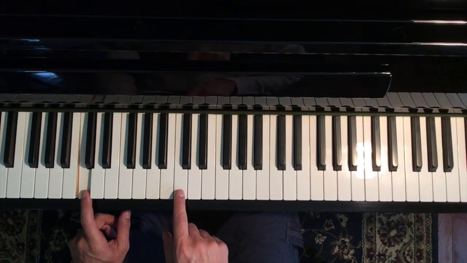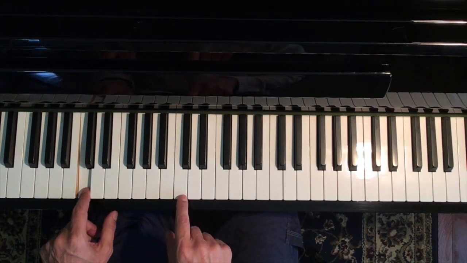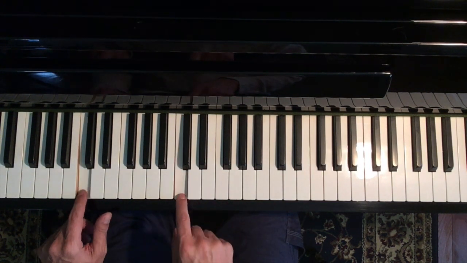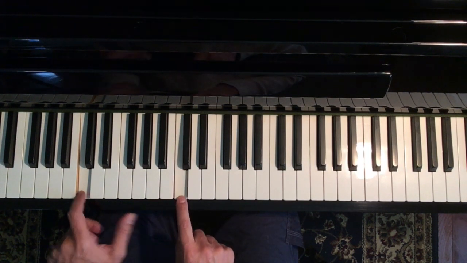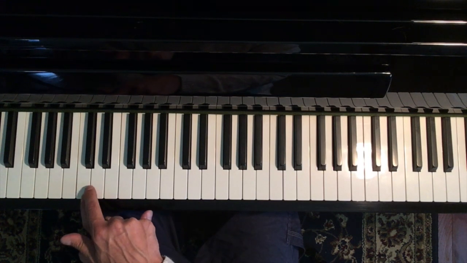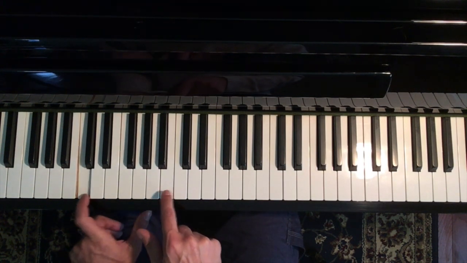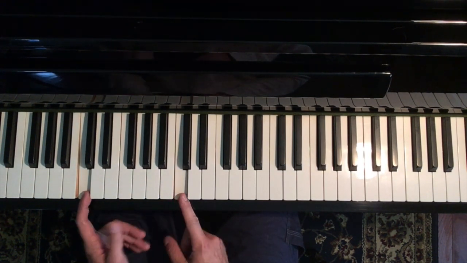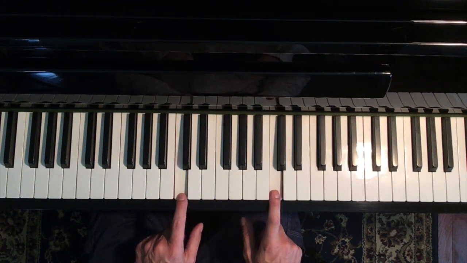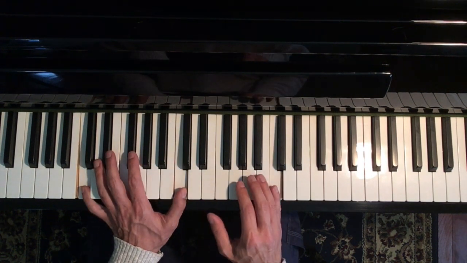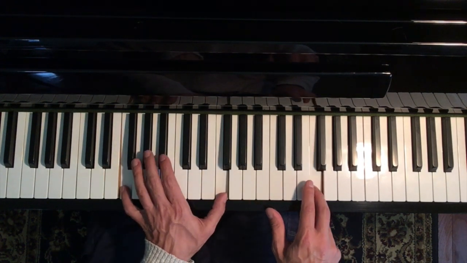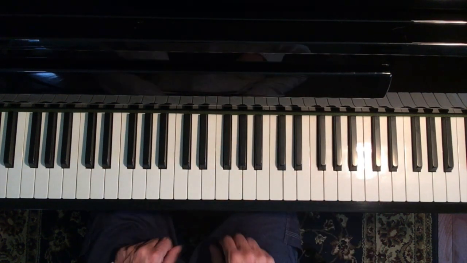Two notes that are the same letter name, the same tone, but one is lower and one is higher. So here's a low C and here's a middle C. Here's a higher C. These are 8 notes apart. 1, 2, 3, 4, 5, 6, 7, 8. And therefore we call it an octave. So these are C octaves, D octaves, E octave, F, G, etc.